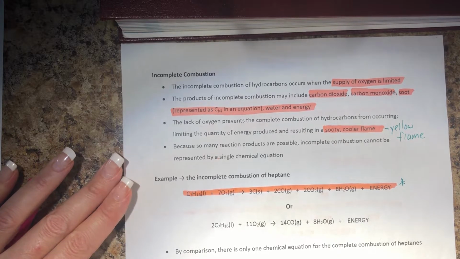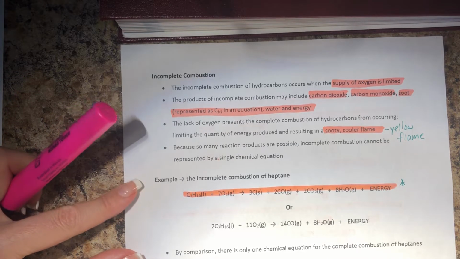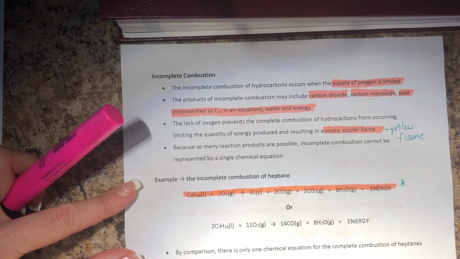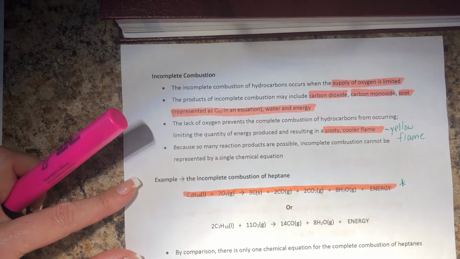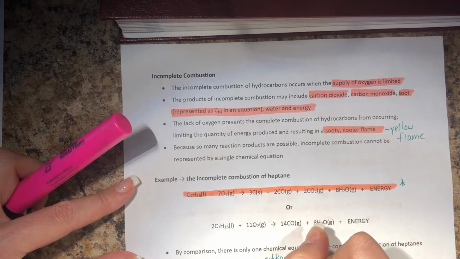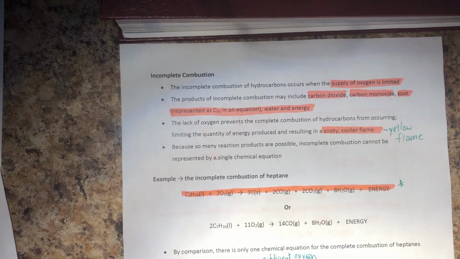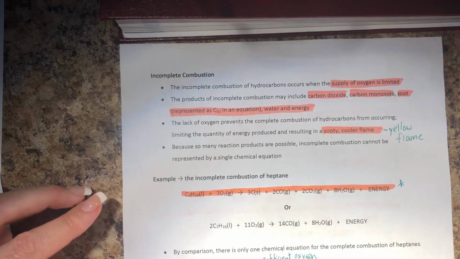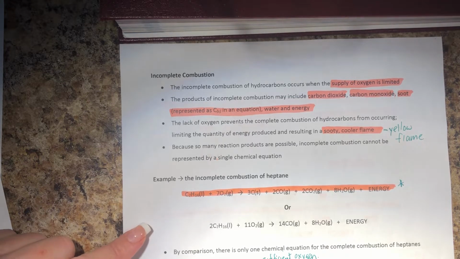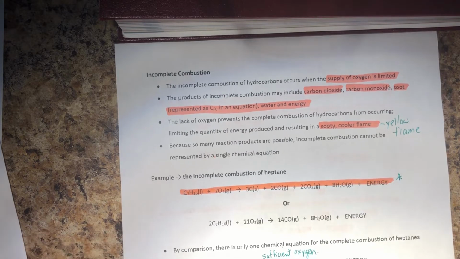By comparison, there is only one chemical equation for the complete combustion of heptane. So if we have heptane, we would have 11 molecules of oxygen produces 7 molecules of carbon dioxide and 8 molecules of water plus energy. Again, sufficient oxygen must be indicated for this to take place. So when you need to indicate that a reaction is complete combustion, you simply need to put carbon dioxide and water as your products and balance if it indicates that you must balance that one.